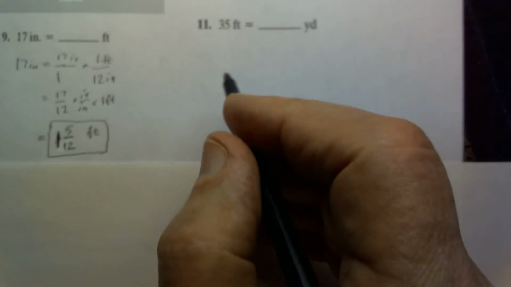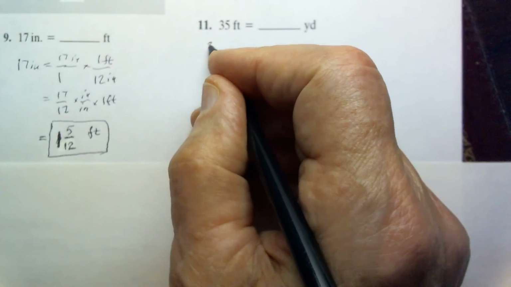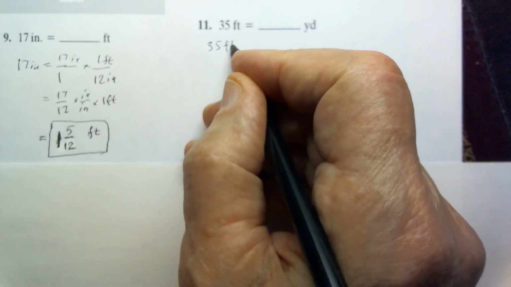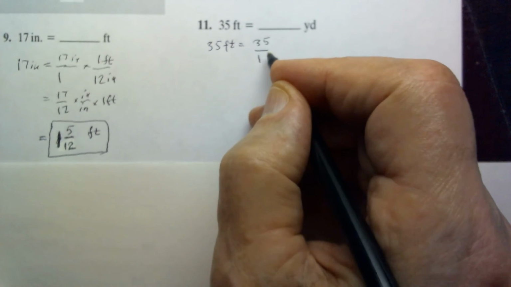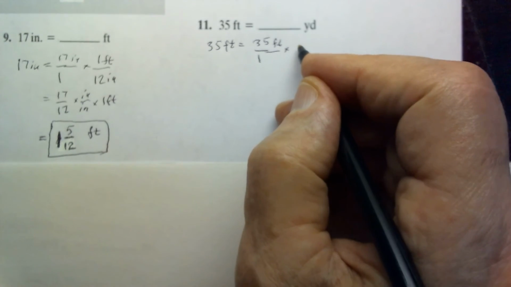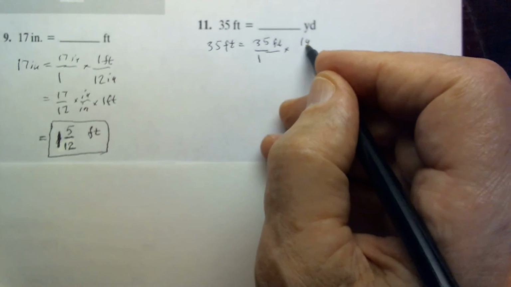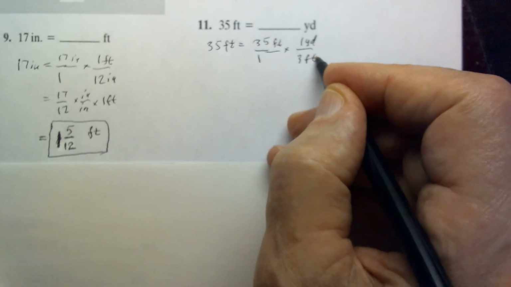And for number 11, we have 35 feet. To convert that into yards, we write 35 feet equals 35 divided by 1 feet times 1 yard per 3 feet.